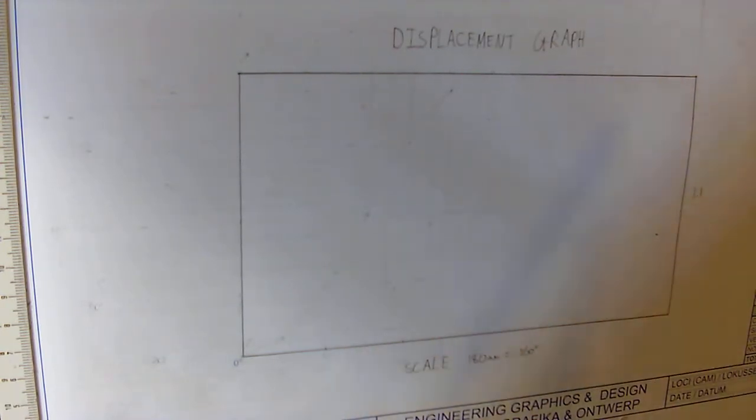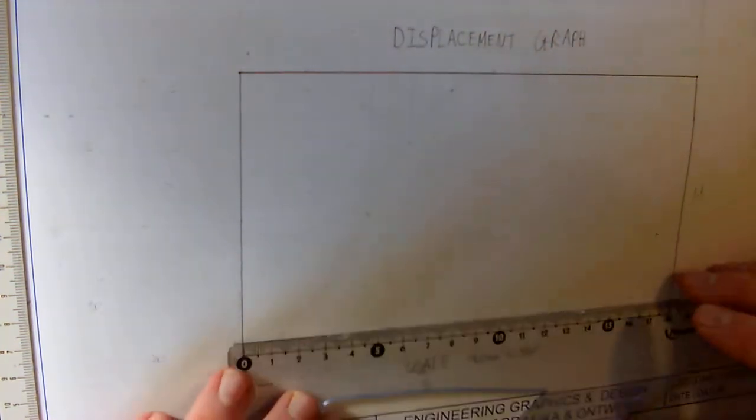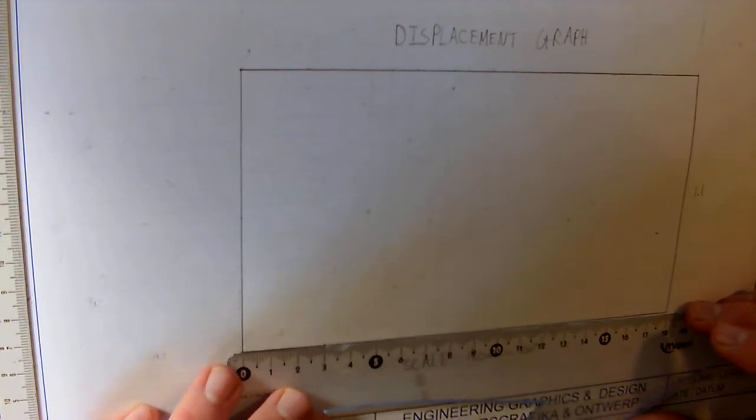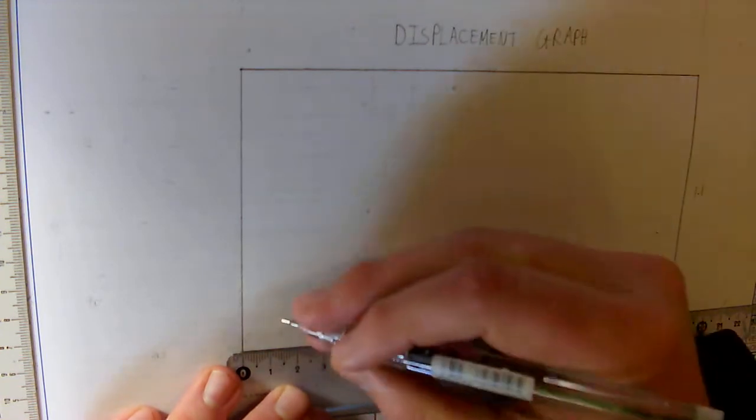Next up, I'm going to divide my graph into 360. Usually you divide 360 up into 30 degrees, so 30, 60, and so on. The reason is because we're going to use circles, and if you use circles, it's 12, and 12 times 30 is 360. If you divide 180 into 12 parts, you get 15.